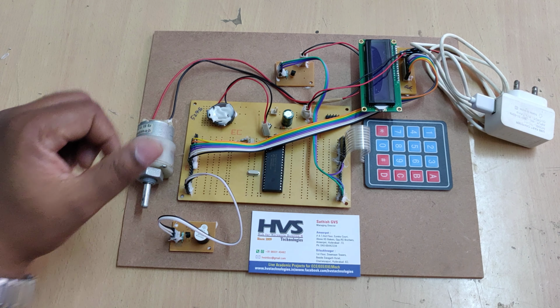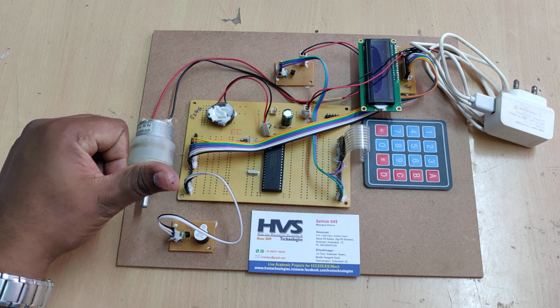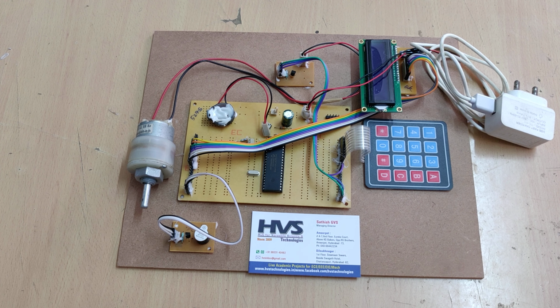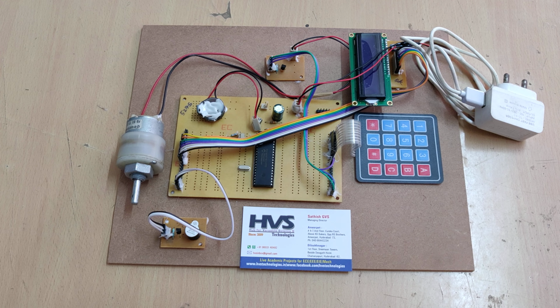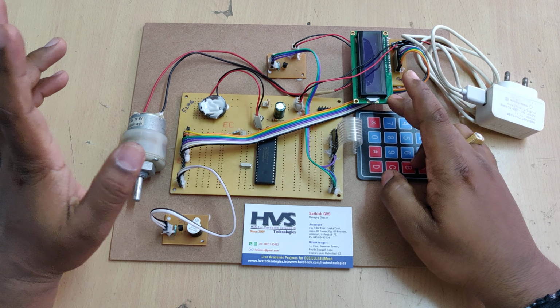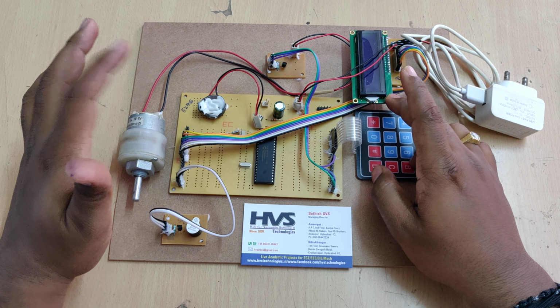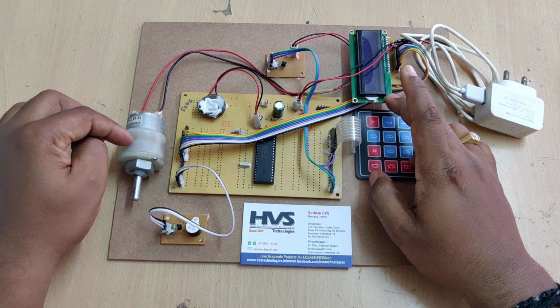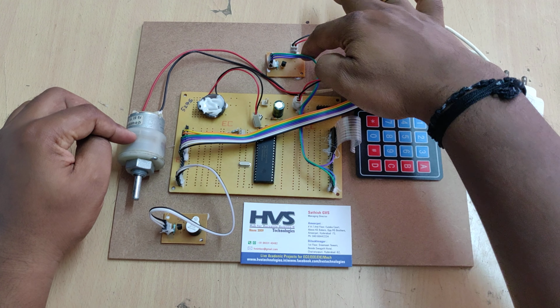The outputs are a buzzer, which automatically turns on whenever a wrong password is entered, and messages displayed on this 16x2 LCD screen. And when both are access granted, the DC motor is controlled through this transistor board.